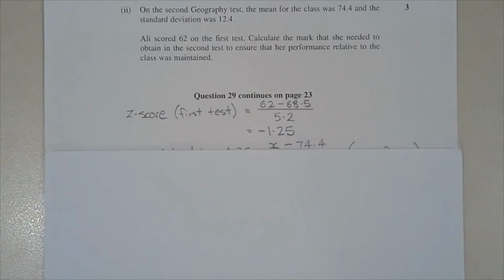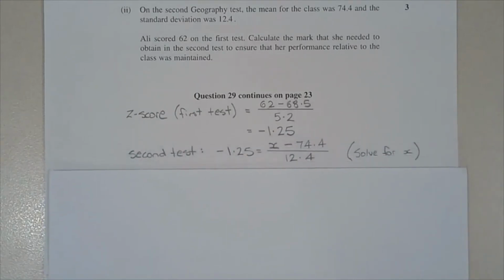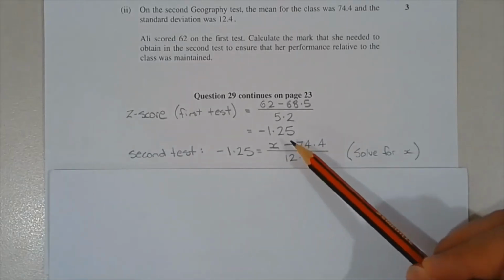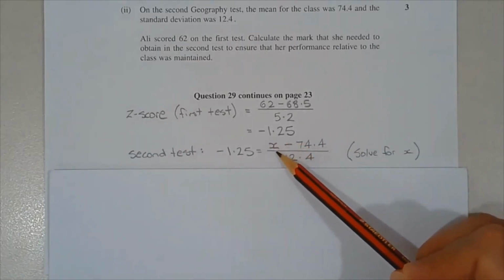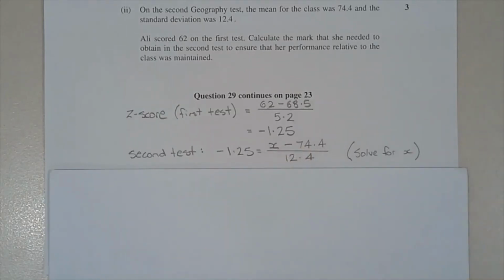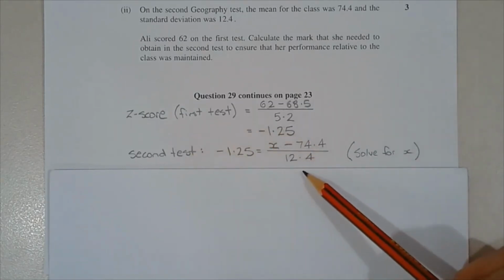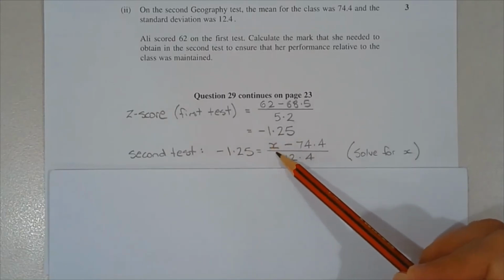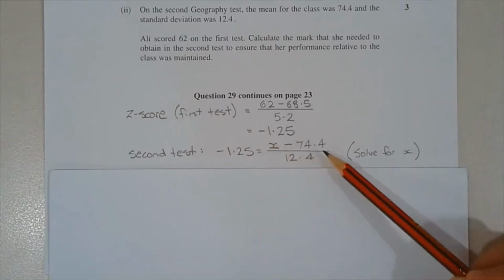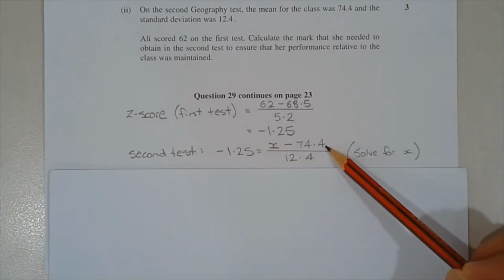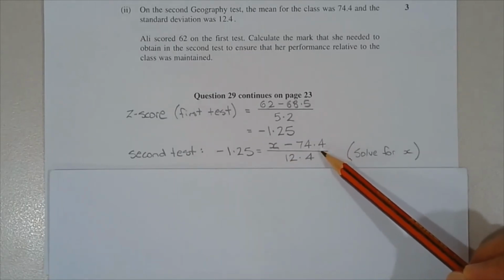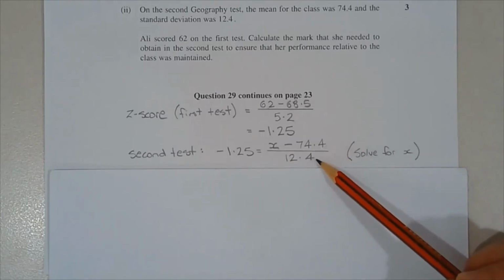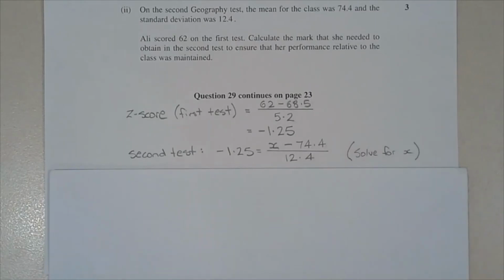Now the next step is to determine the raw score that Ali should achieve such that the Z-score for test number 2 is also equal to negative 1.25. So again, using the Z-score formula, negative 1.25 is equal to Ali's raw score, which at this point is unknown, minus 74.4, that's the mean for the class for test number 2, divided by the standard deviation for test number 2, which is 12.4.